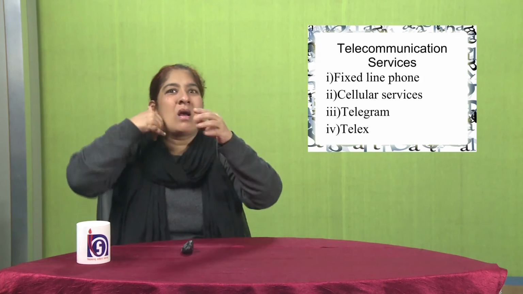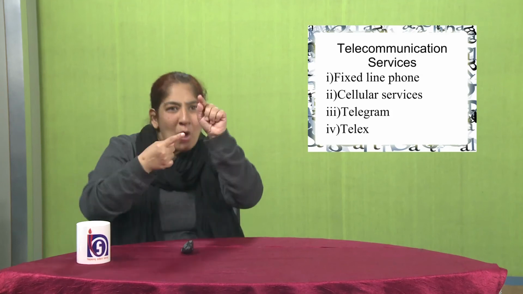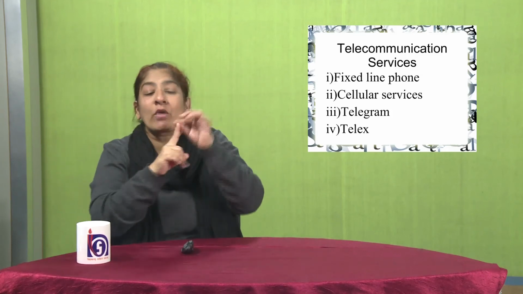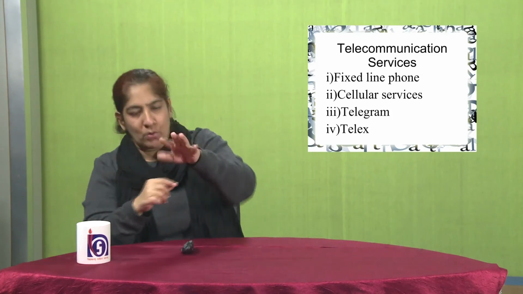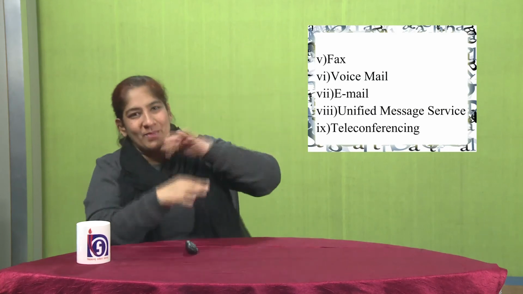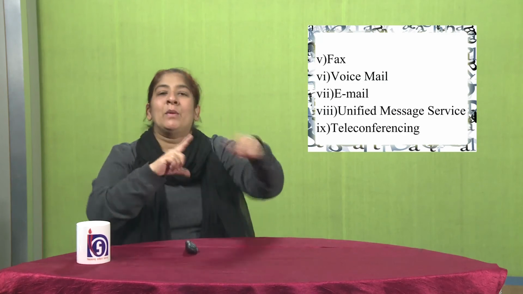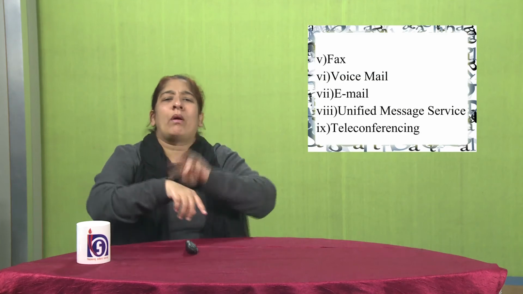The fourth is telex. The fifth is fax. If I'm sitting in Delhi and I have to send something to Bombay, we fax it. Sixth is voicemail. Seventh is email. Before we used to write letters and post them, but now with the new technology there are emails which you can send in a second.